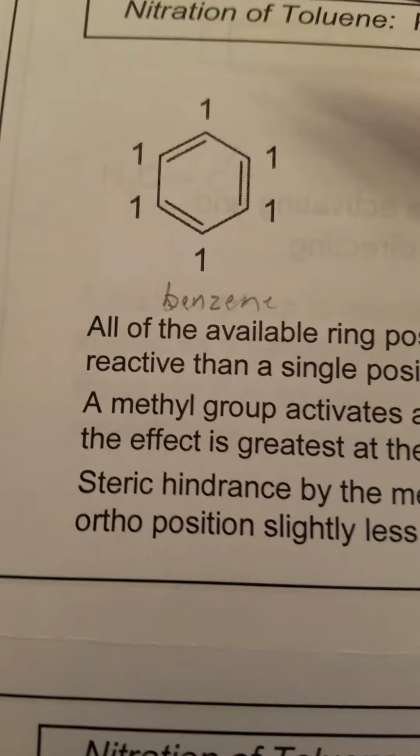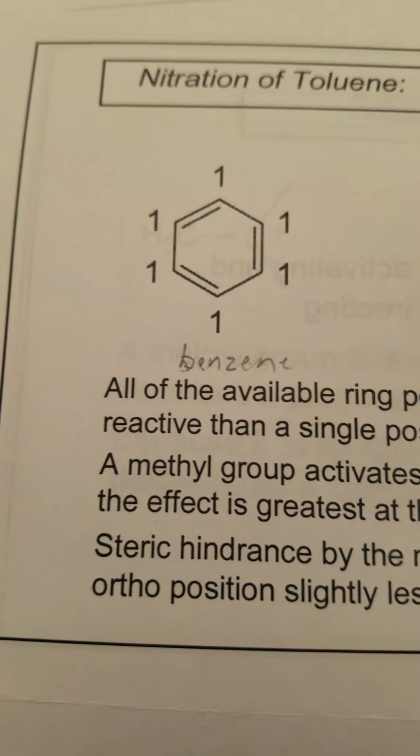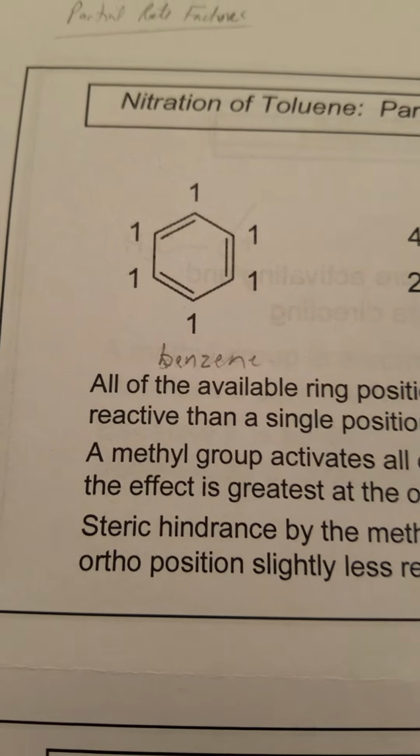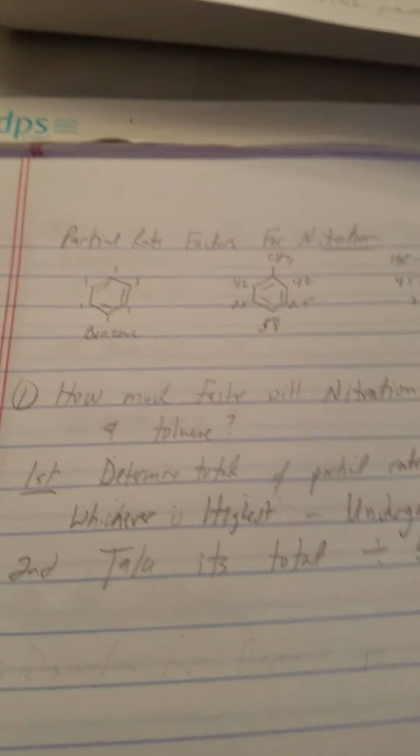If you look at benzene by itself, benzene is just ones all the way around because all of its hydrogens are equal. So you can attach at any one of those at the same rate. So let's look at an example of a problem that you might see using partial rate factors.